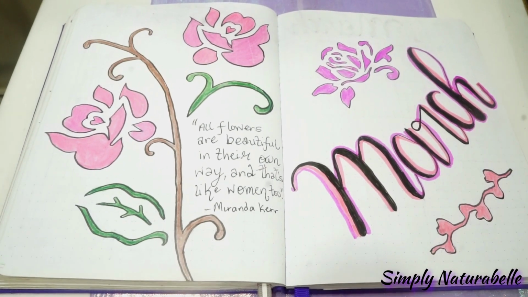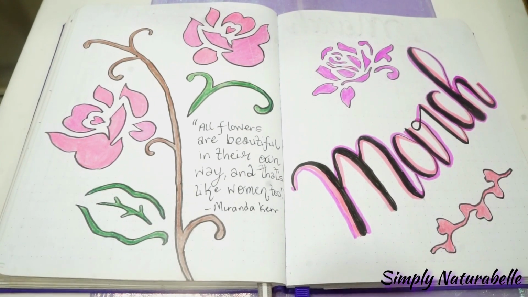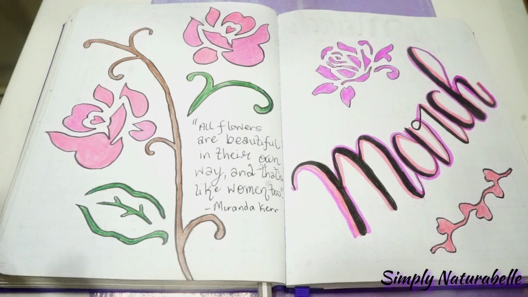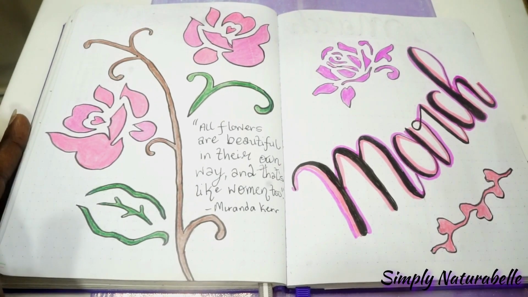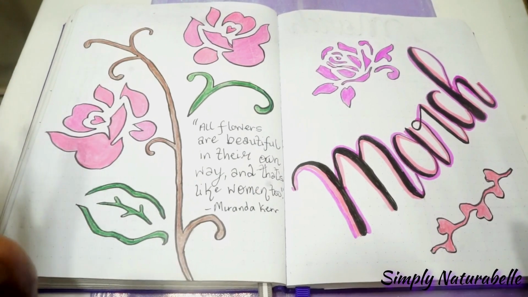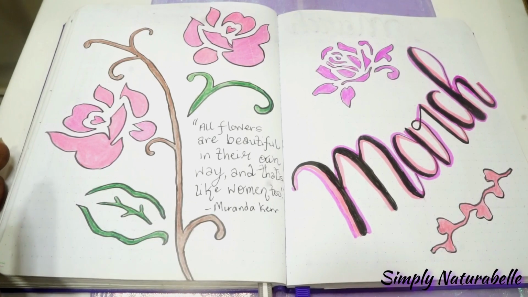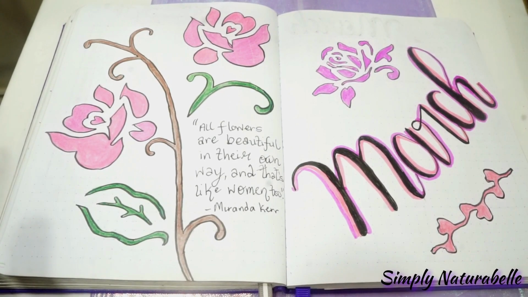Hi guys, so today I'm just going to give you a flip through of this month's spread, and I am so proud of how this turned out, y'all. I really liked it.